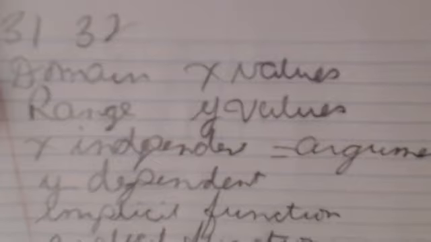The independent variable is also called the argument sometimes. I think that's probably the last time you'll hear me call that. Y is the dependent variable. Okay, get a couple definitions out of our way.